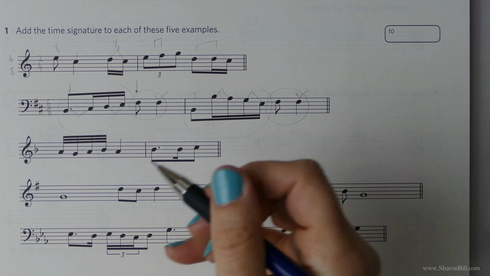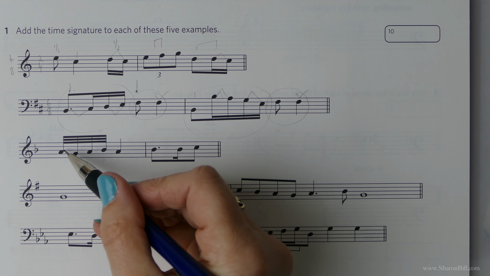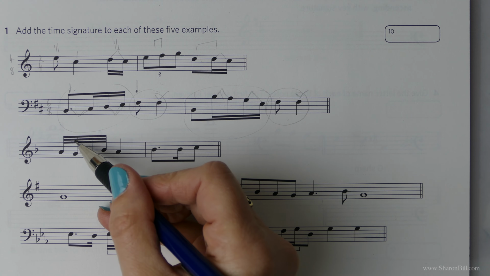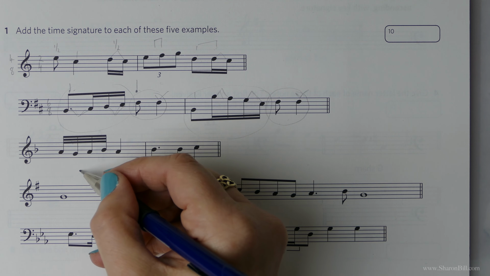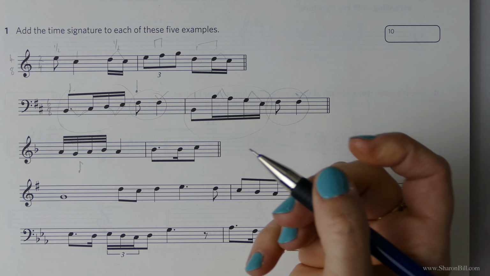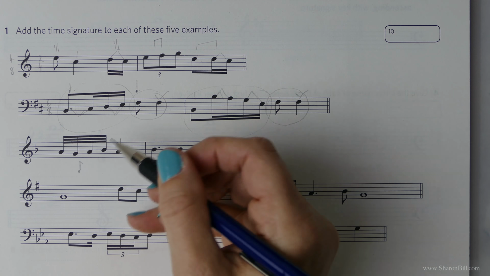So now then, we know that 4 demi-semis or 4 32nd notes are the equivalent to 1 quaver, 1 8th note. So we have 1 8th note, 1 quaver there.